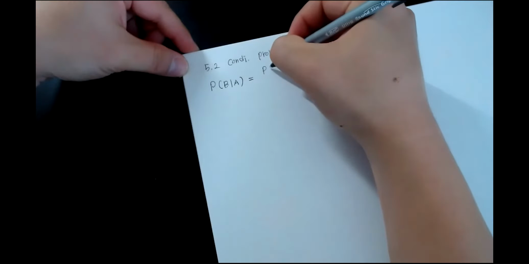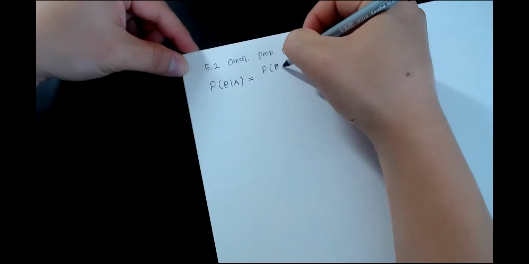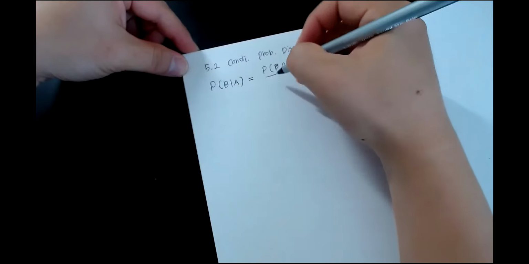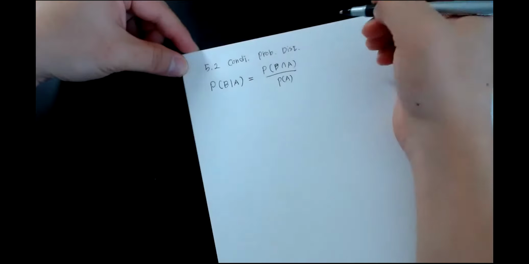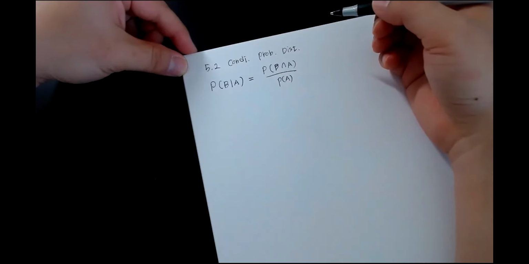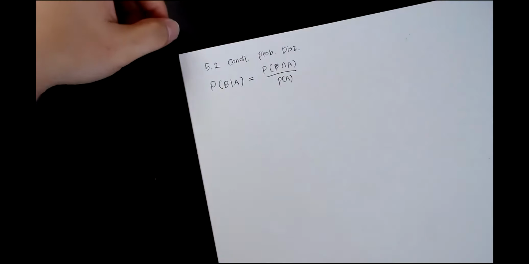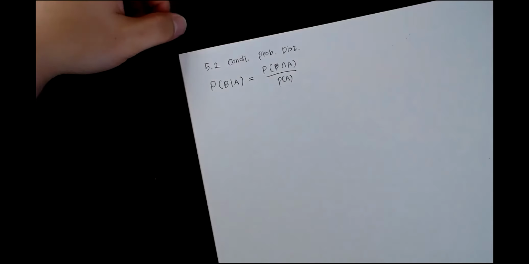So the probability of B given A is the probability of B intersect A over the probability of A. This definition can be applied with the event A defined to be the random variable X equals lowercase x, and the event B defined to be the other random variable capital Y equals lowercase y.